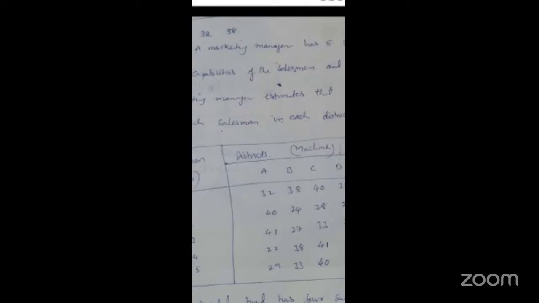The subordinates differ in efficiency and the tasks differ in their difficulty.